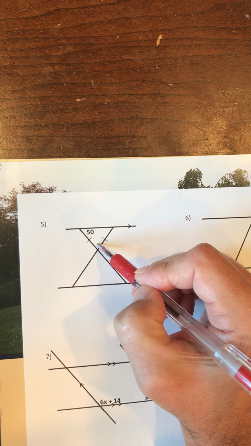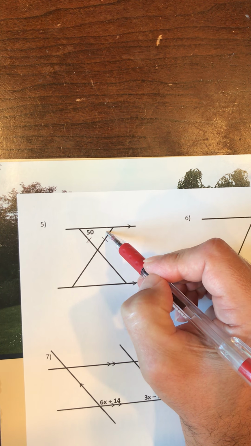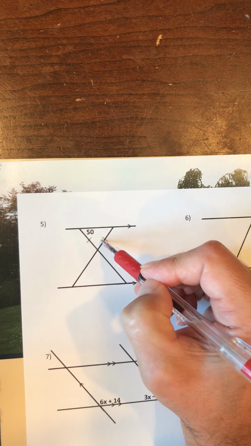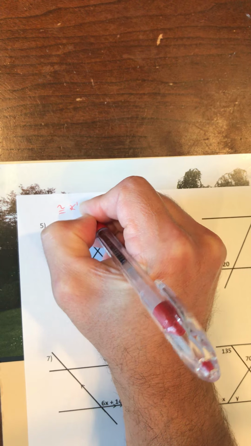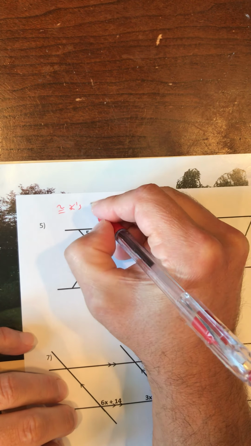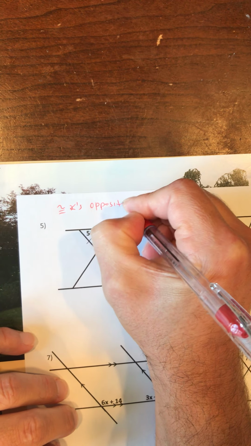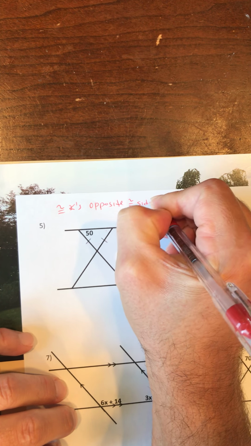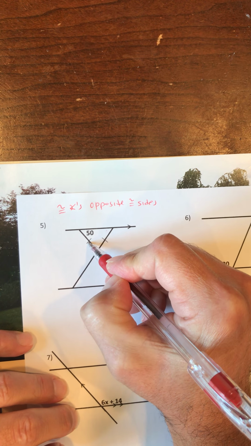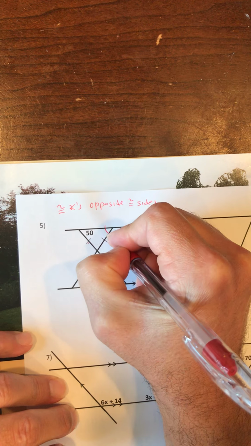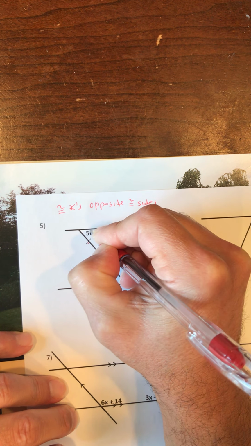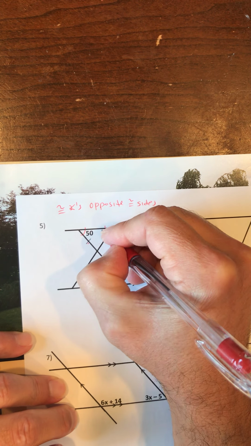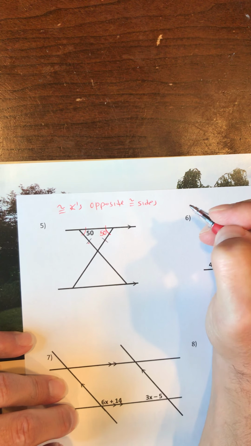Is it these two? Is it the two at the top? Is it this one and this one? And remember, it goes back to the congruent angles are opposite the congruent sides. So this is the congruent side, this angle is opposite. This is the congruent side, this angle is opposite. So these two at the top are the ones that are equal. Now you know that's 50.